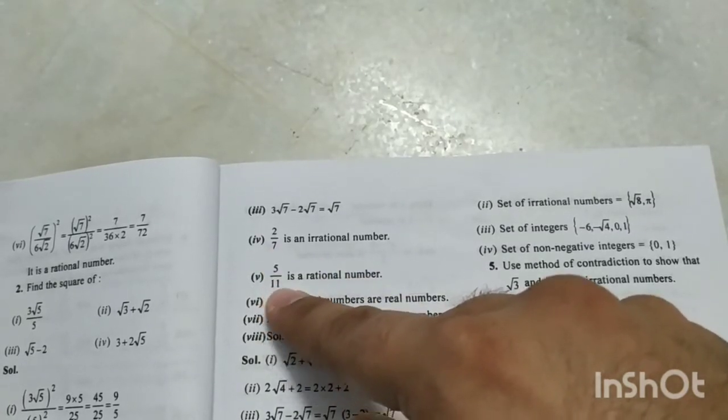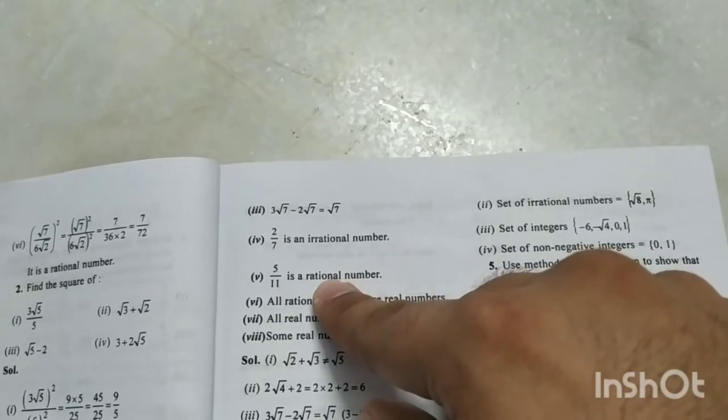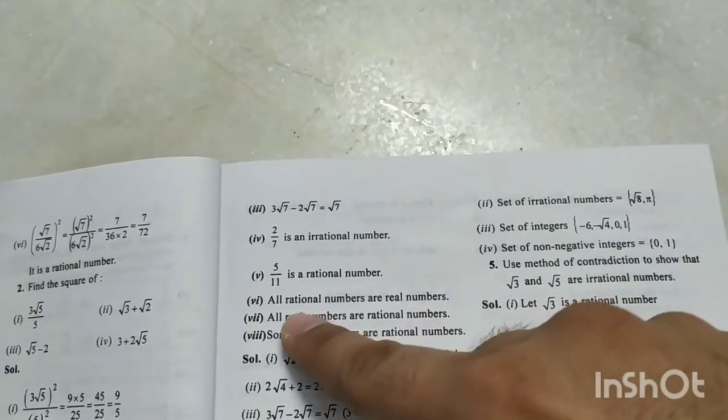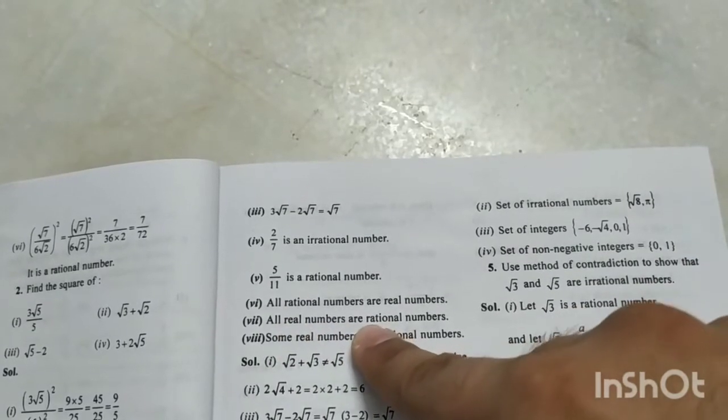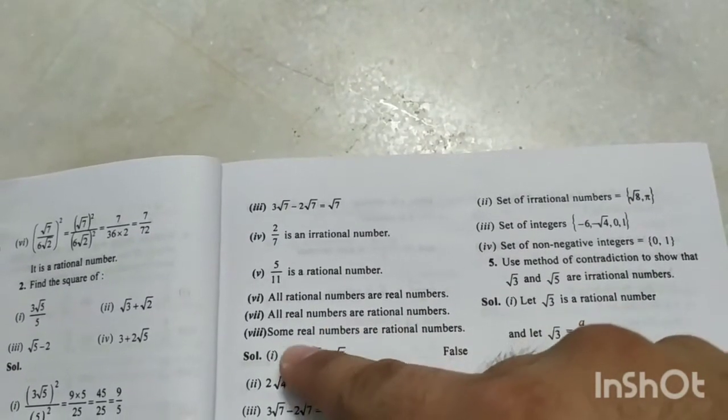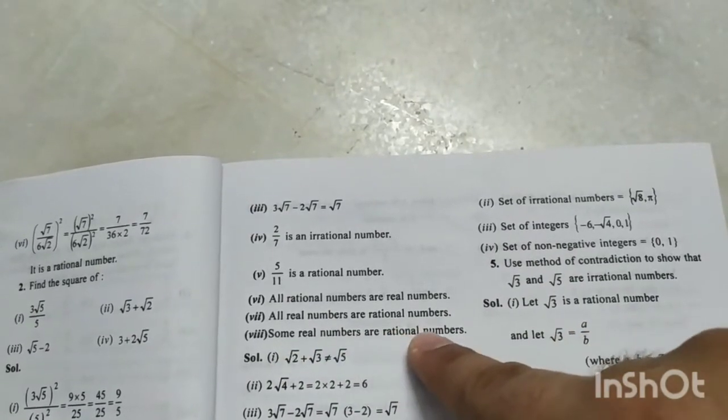5 upon 11, is it a rational number? Yes, it is. All rational numbers are real numbers. True. And all real numbers are rational numbers. False. Because real numbers may also be irrational. Some real numbers are rational numbers. True.